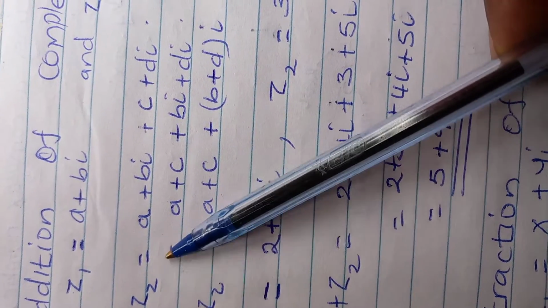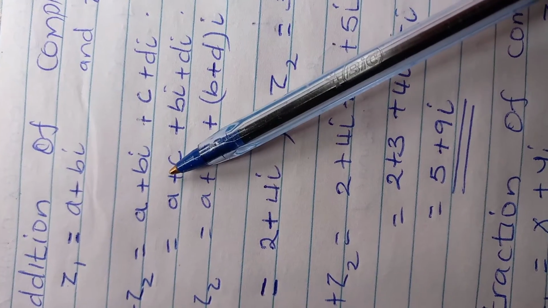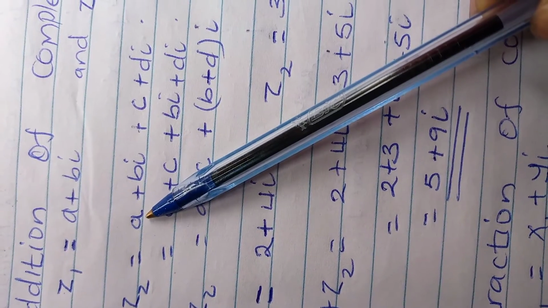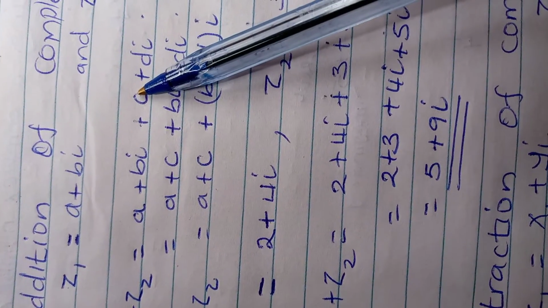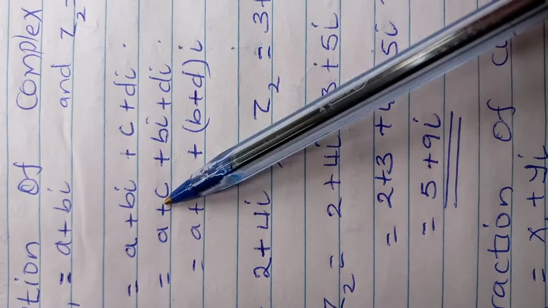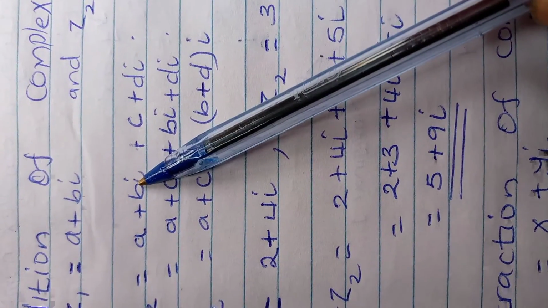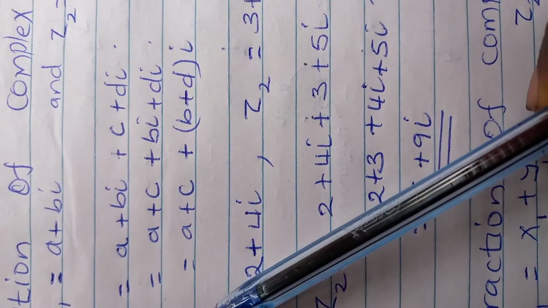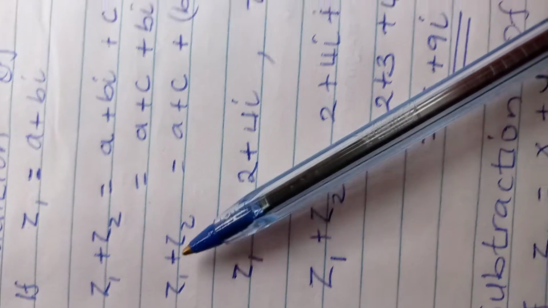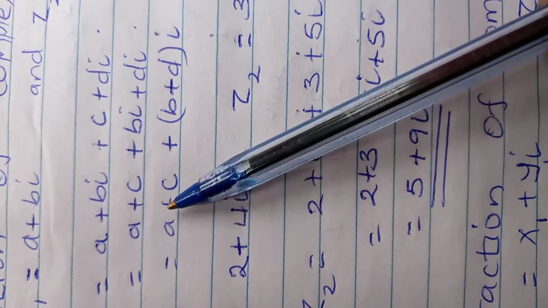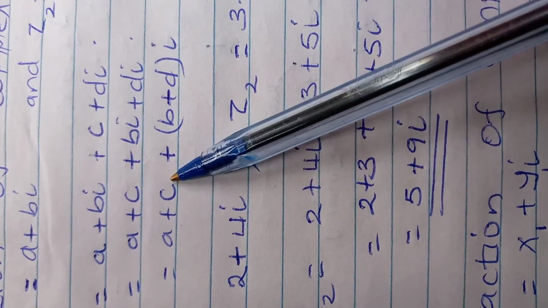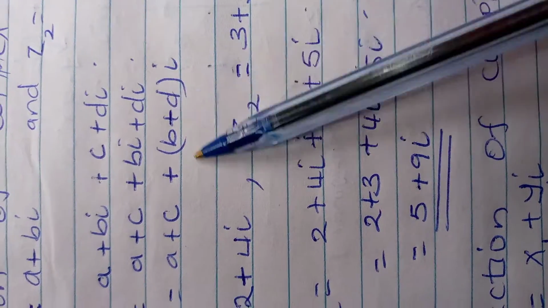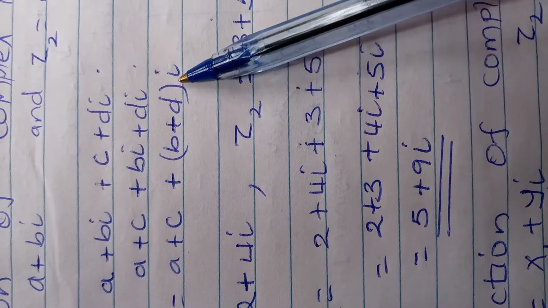In adding these two, you just add the real parts together and the imaginary parts together. Therefore, a is real, c is also real, so just combine the real parts together. bi and di are imaginary parts, therefore you combine them together. Finally, we shall have z1 plus z2 equal to a plus c, because a and c are real parts, and b plus d combined together because they all form imaginary parts.